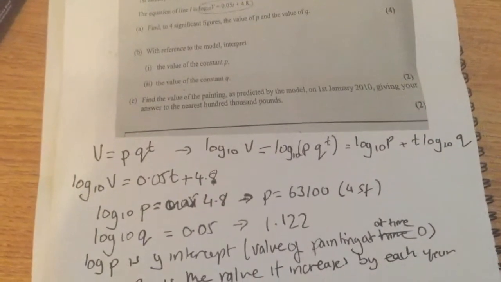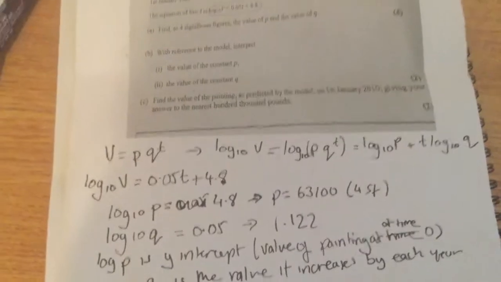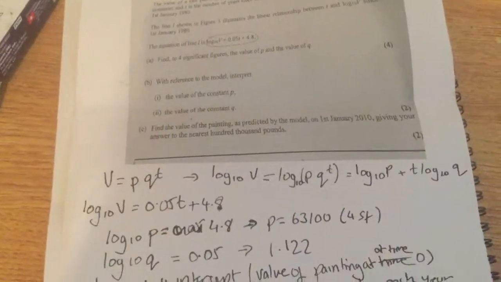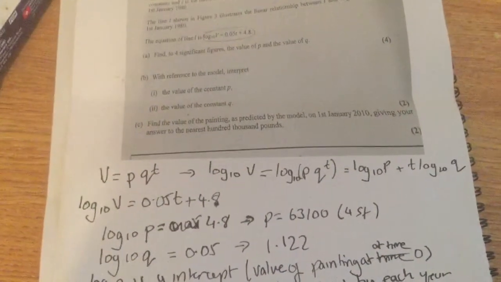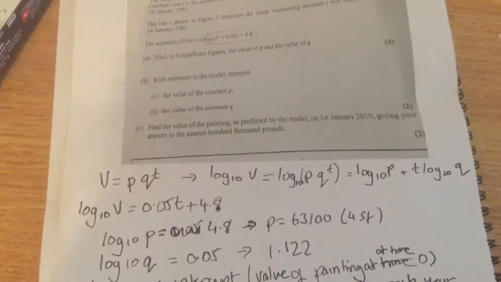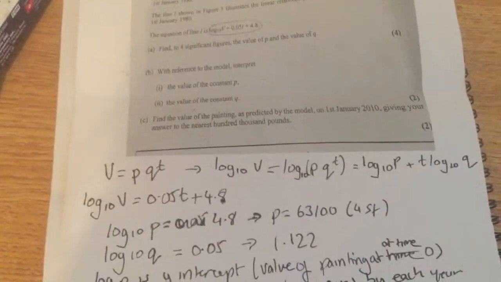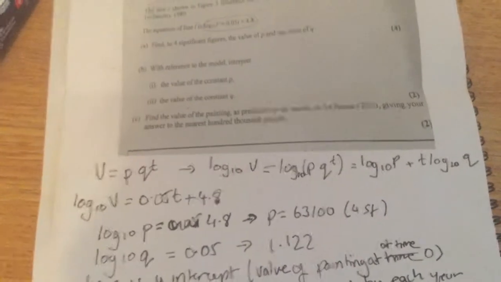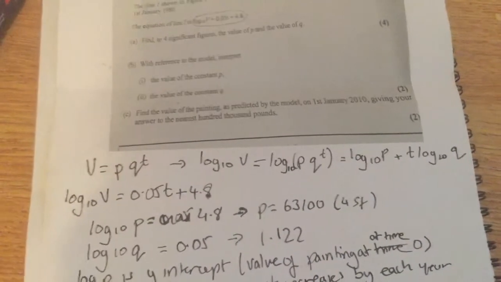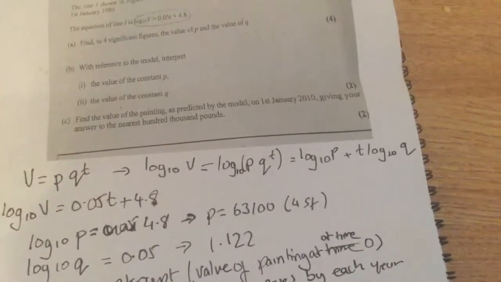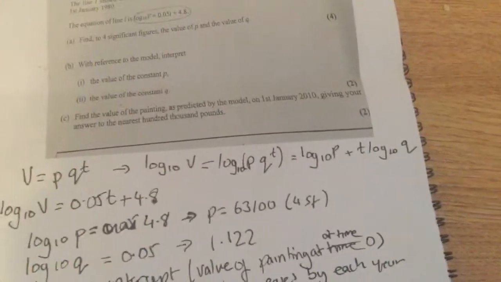So what are we going to do? We're going to turn one equation into the other. Simple as that. We're going to turn v equals p times q to the power of t into something log base 10, and then compare the coefficients. If we take log base 10 of the whole equation, we get log 10 v equals log 10 of p q to the power of t. We can use laws of logs to split that up: log 10 p plus t log 10 q.